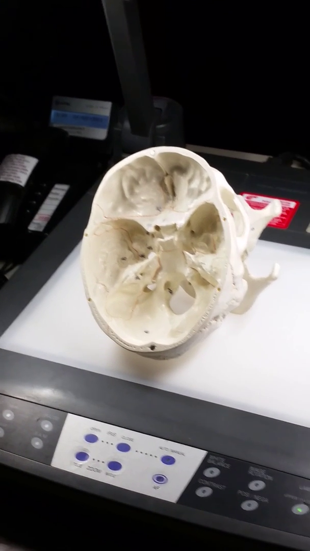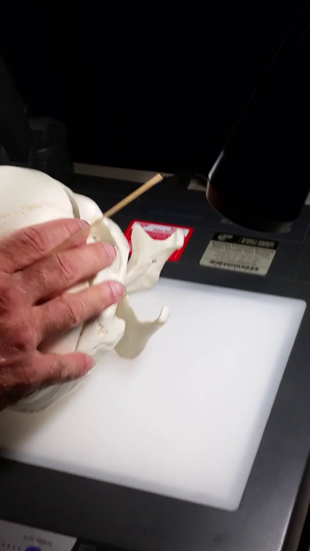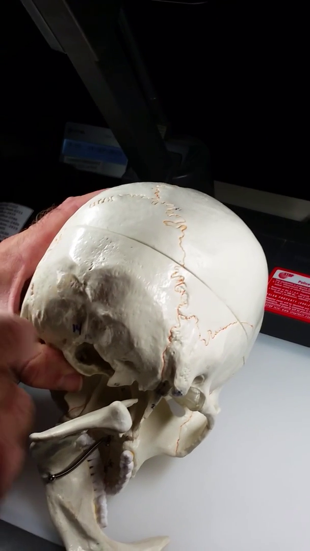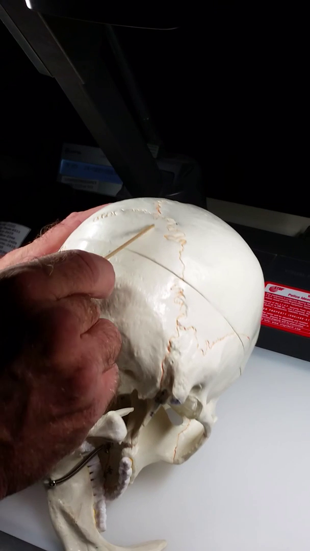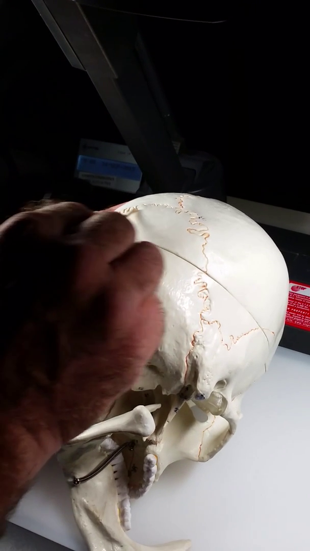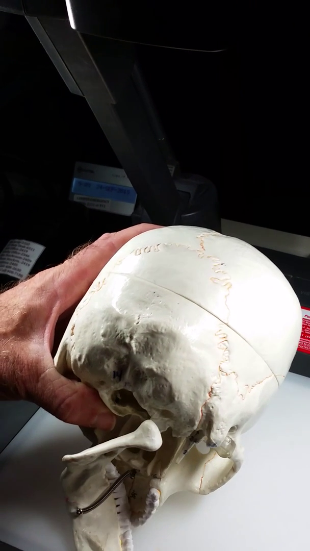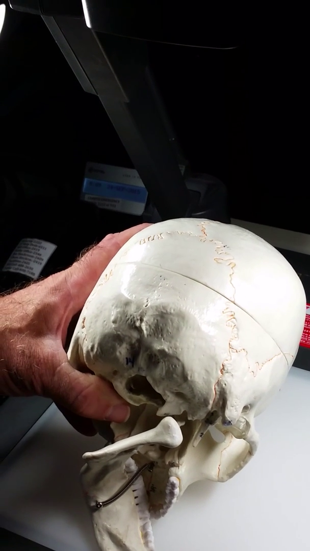All right, the occipital bone. So let me put this back together. The occipital bone is right here. And it has some bone markings on it. This suture separating the occipital bone from the parietal bones is called the lambdoid suture. And it's lambdoid.